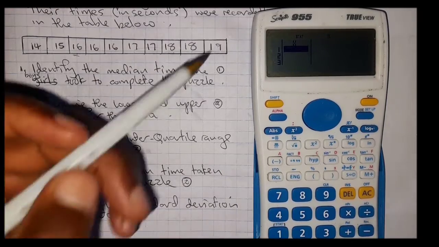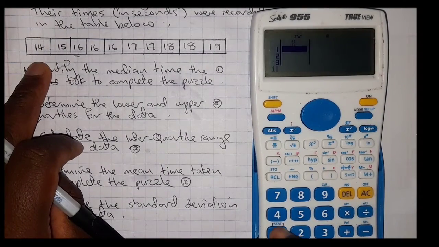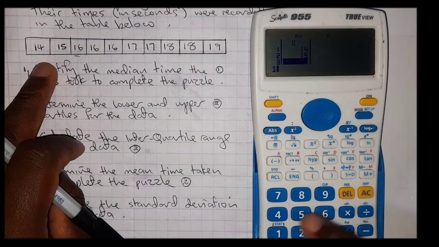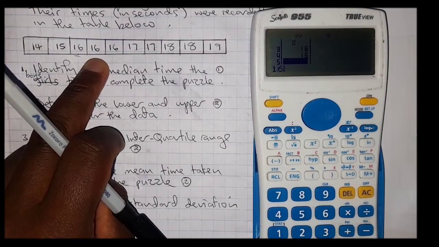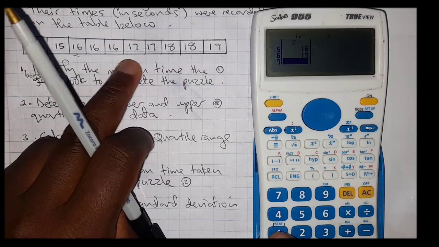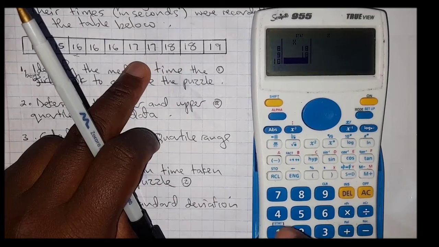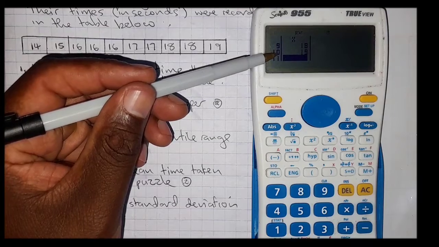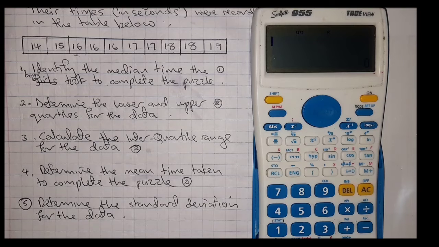The moment we select our 1, we have something like a table there. Then we enter our set of data. The first one is 14, 15, 16, 16, 16, 17, 17, 18, 18, 19. That's 10 values here. And then you can press AC. Your data is stored in the calculator memory.